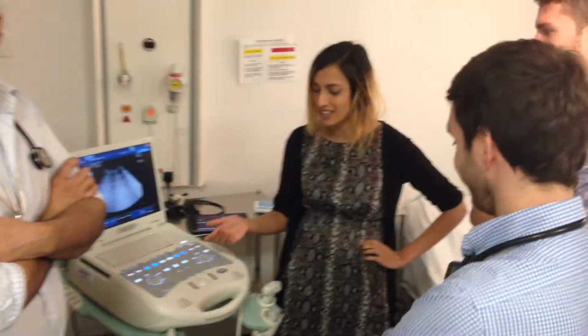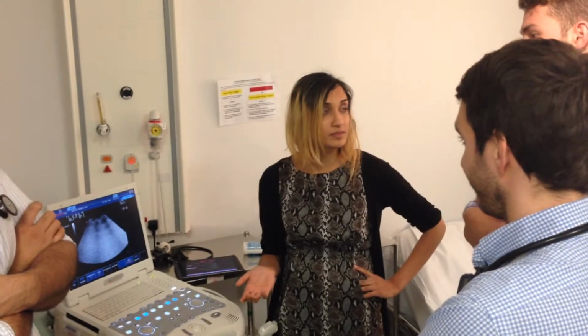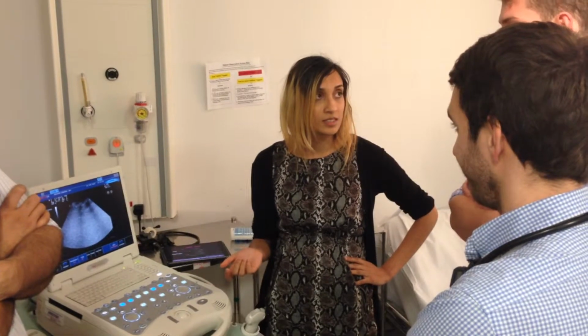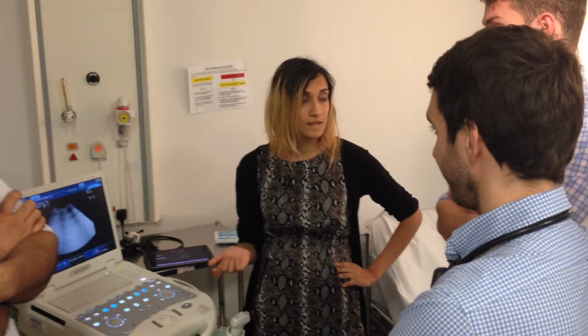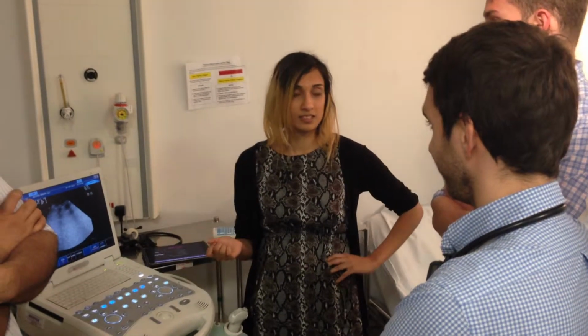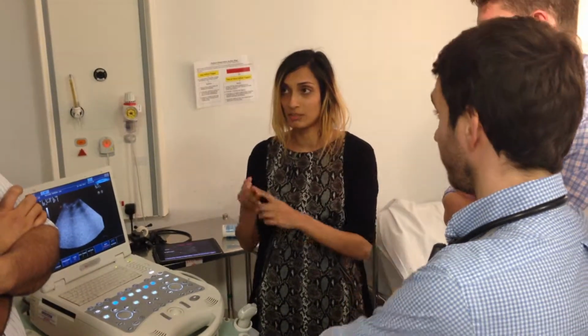No? Okay, fine. So what is a FAST scan? When do we use it? It's a quick tool, usually used in A&E or trauma circumstances, just to look for any major pathology that might be the cause of their admission. Exactly. So trauma can be in stable or unstable patients, and we're looking for blood loss.